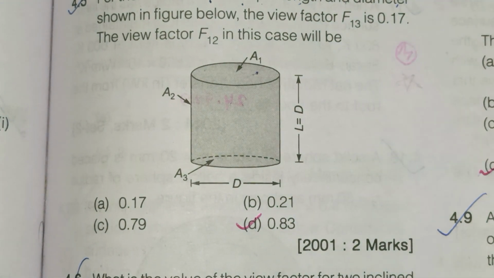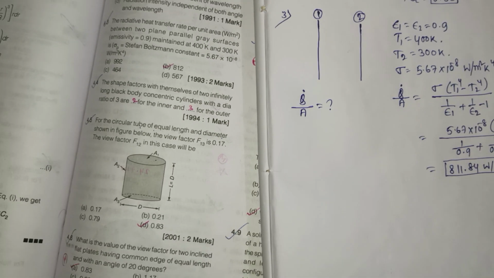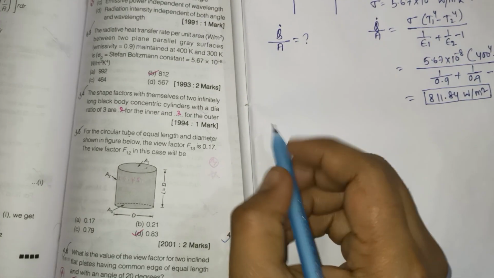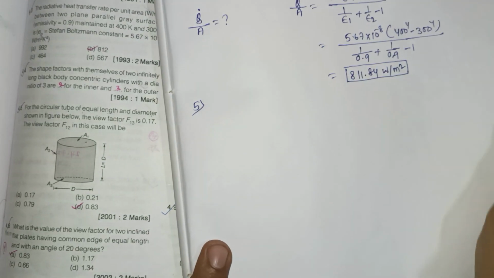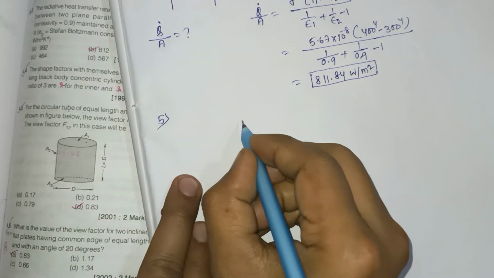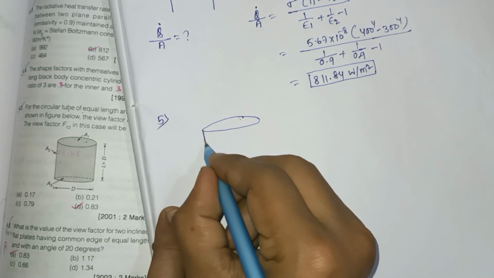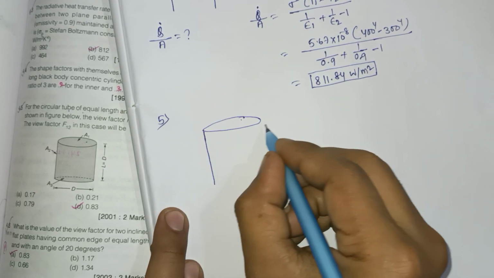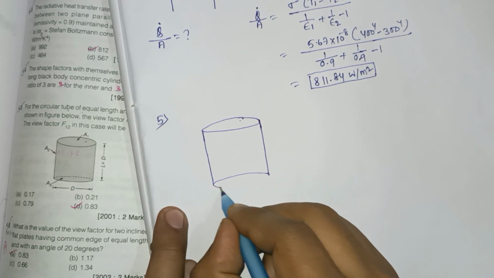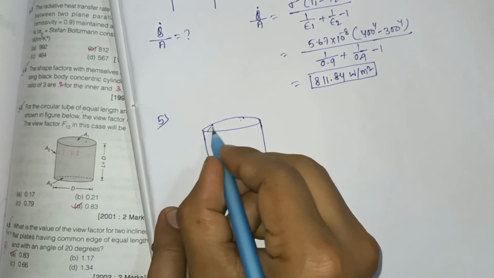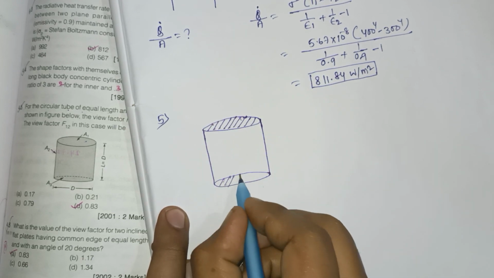First of all, what is given in this question? Question number 5. There is a circular tube given. This is the cross section here, and this is also the cross section here.